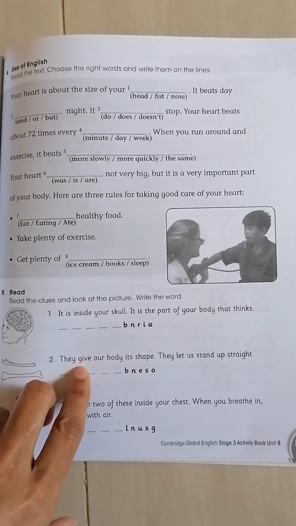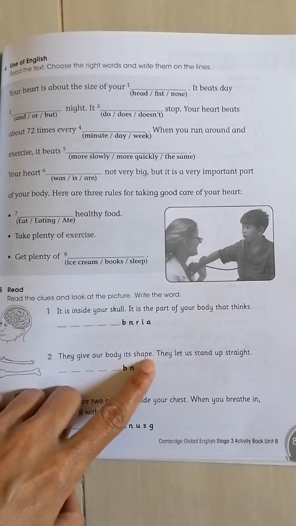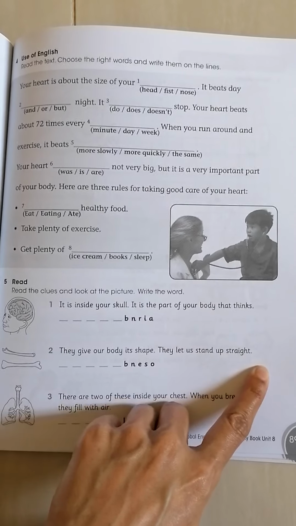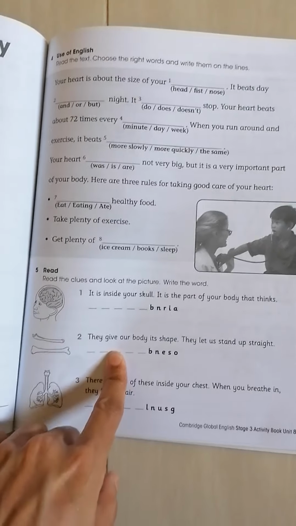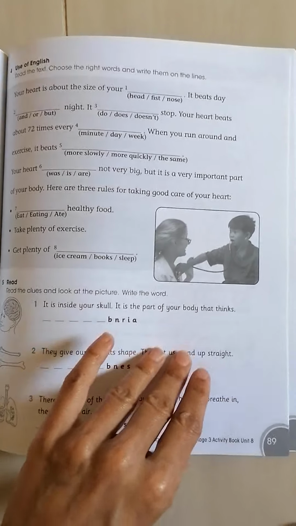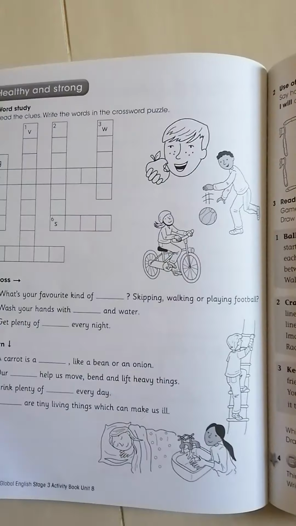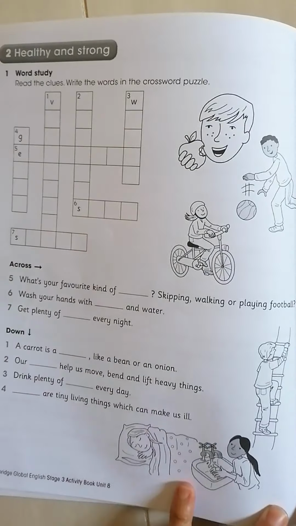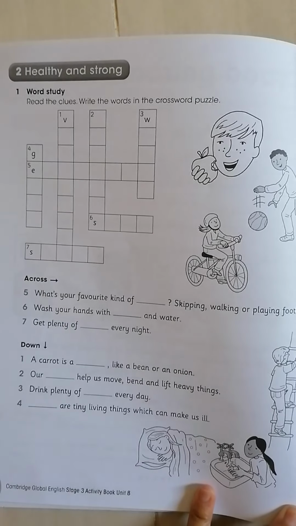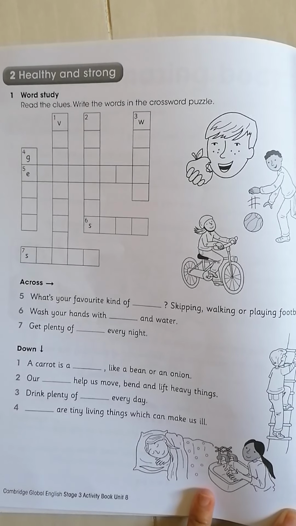And then they give our body its shape. They let us stand up straight. Also, you need to do it here and here. The next page now. Read the clues, write the words in the crossword puzzle.